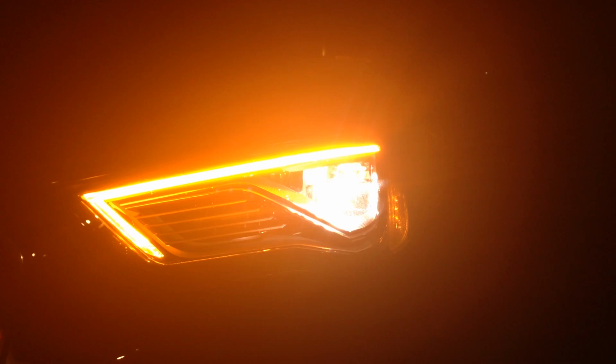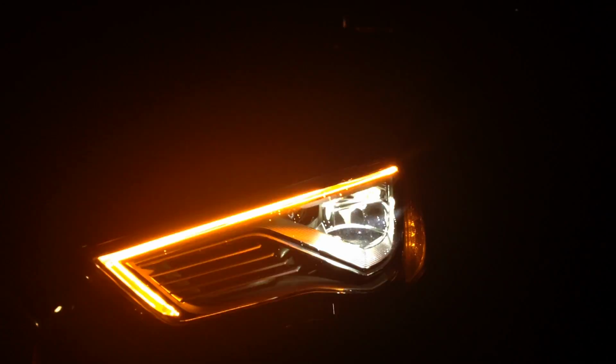The center there, light blinks. Get your turn signal indicators there. Overall, the lighting package on this vehicle is just fantastic.